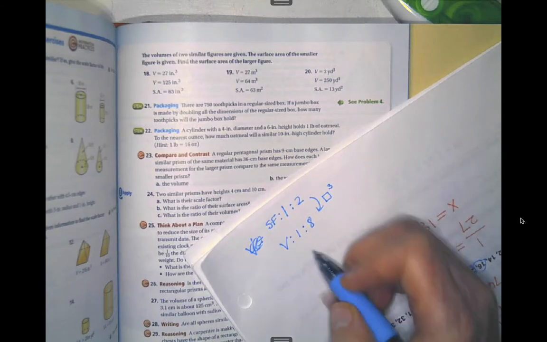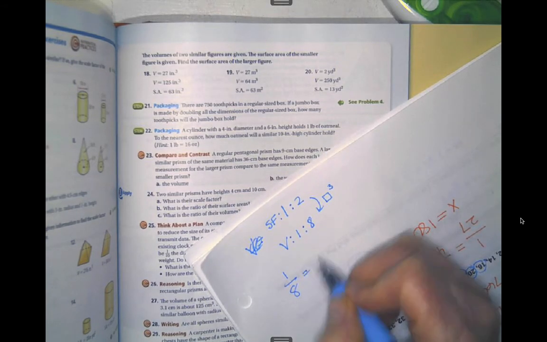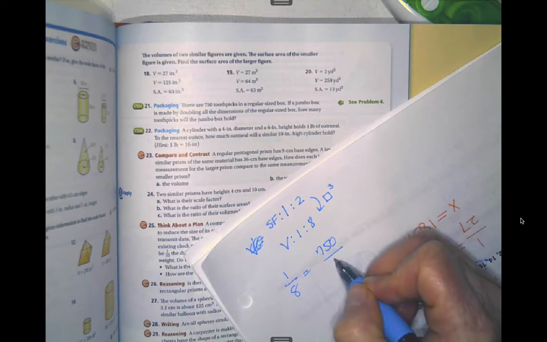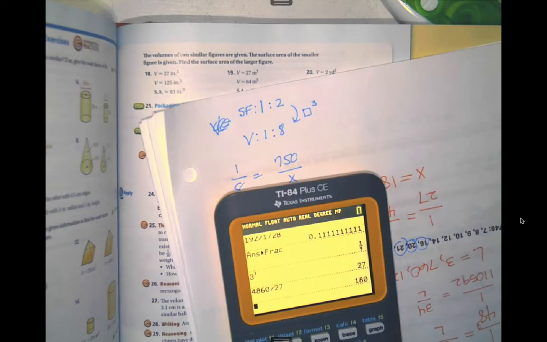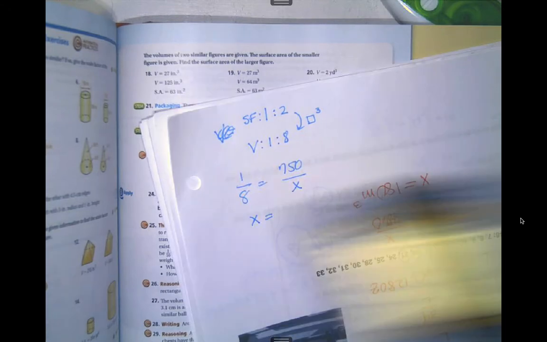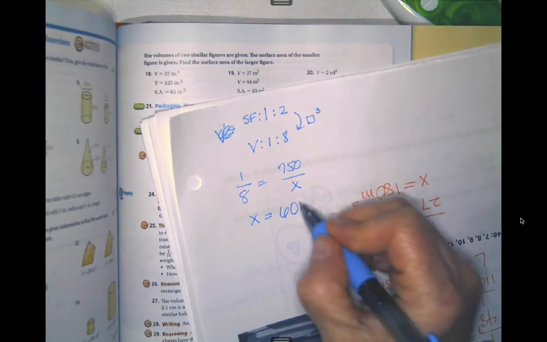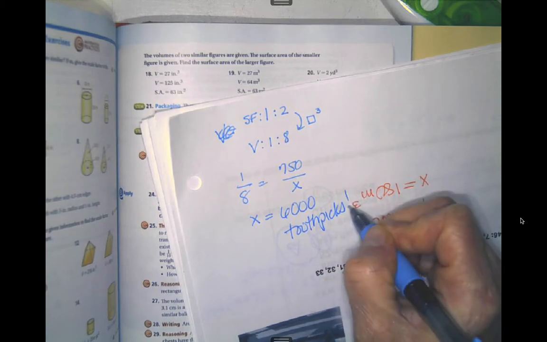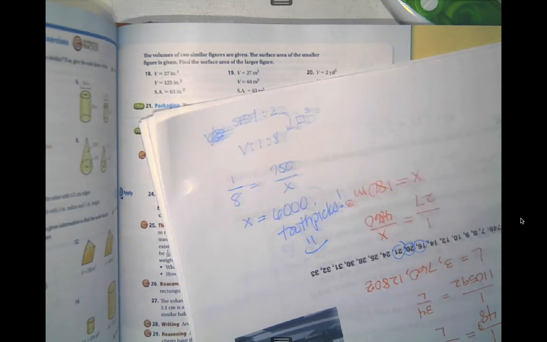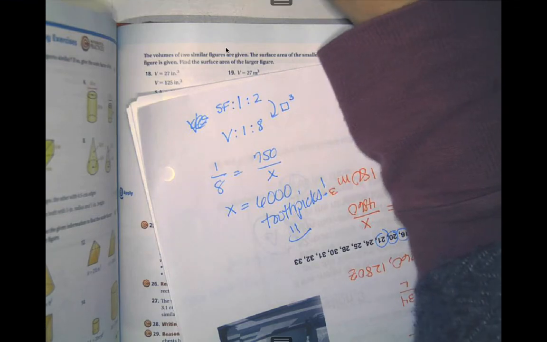So if I have 1 to 8, the smaller one has 750. I don't know what the larger one has. I cross multiply here, I get x. So then 750 times 8 gives me 6,000. So it would be 6,000 toothpicks. It's a lot of toothpicks. All right.